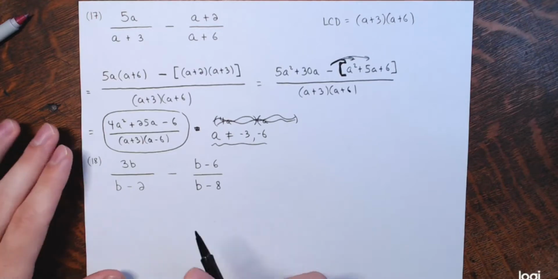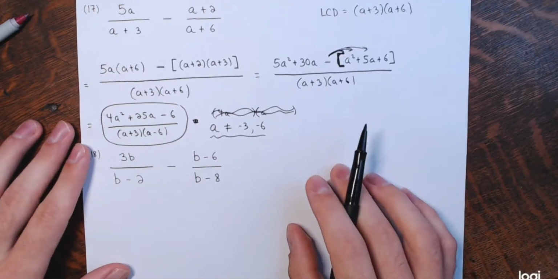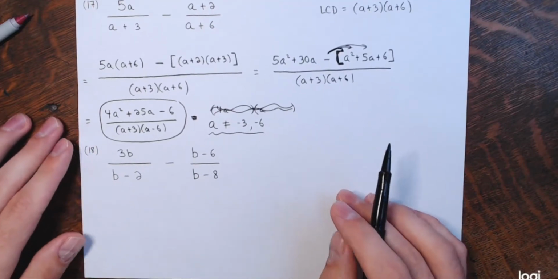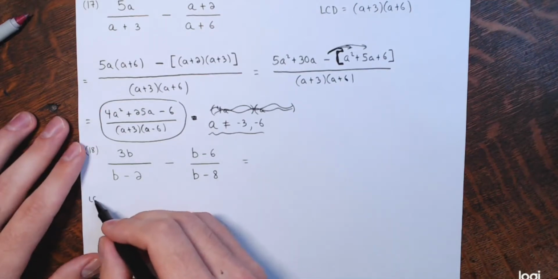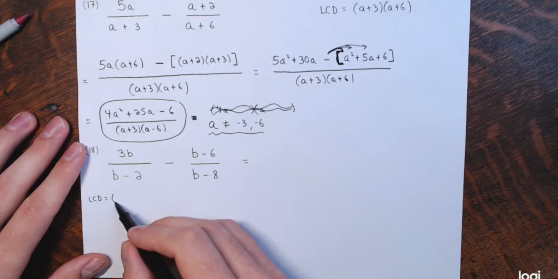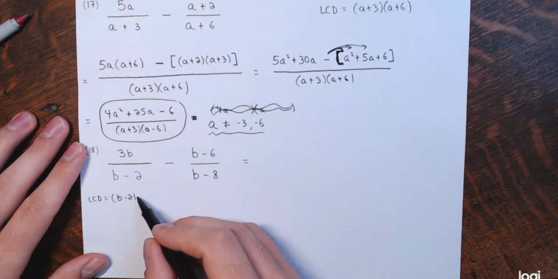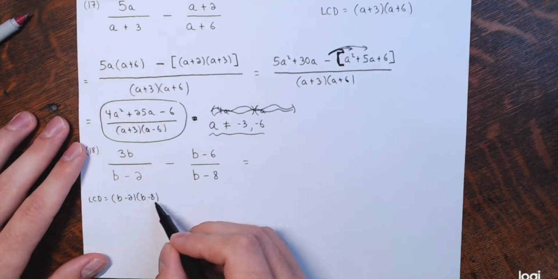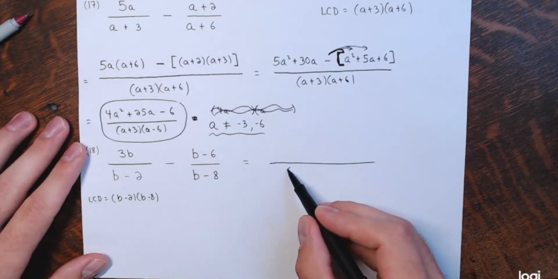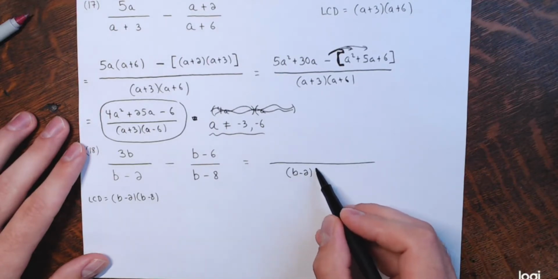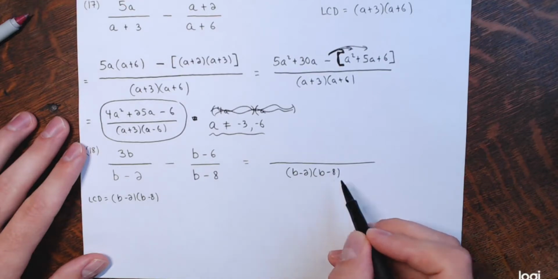Okay, next, again, going to go pretty quickly now. I'm hoping it's obvious what the LCD is by now. This would be b minus 2 times b minus 8. So that's going to be the denominator of the difference, b minus 2 times b minus 8.